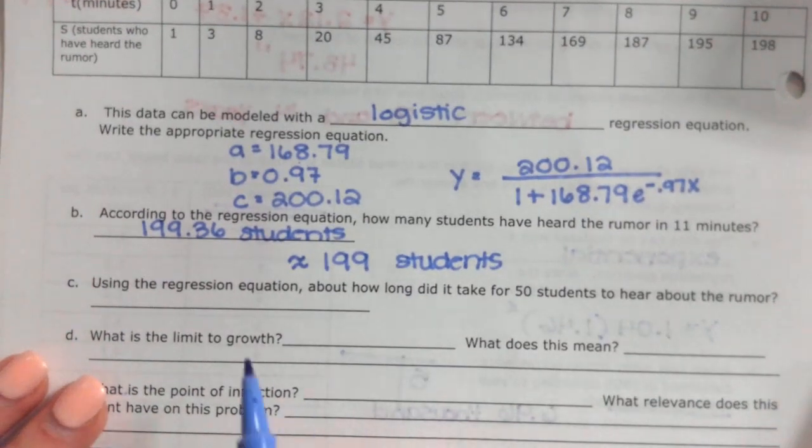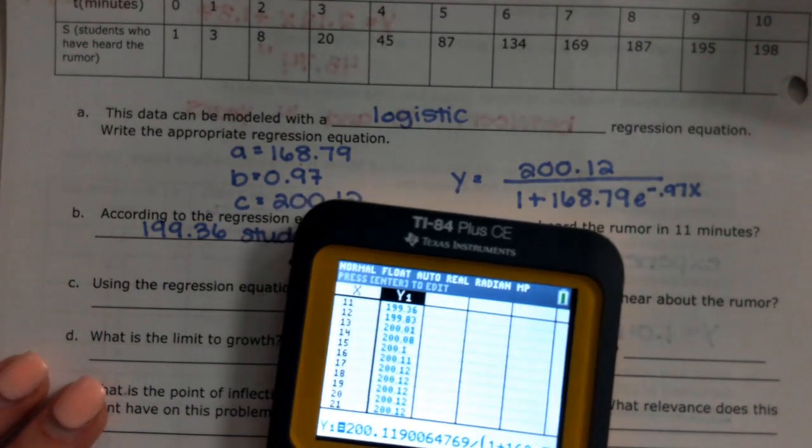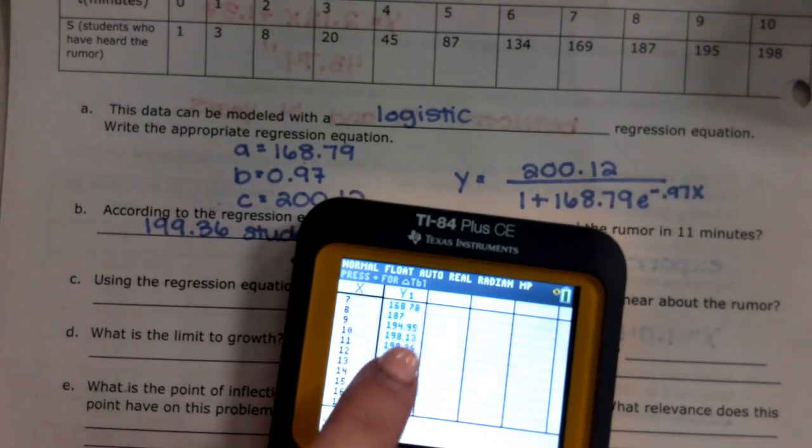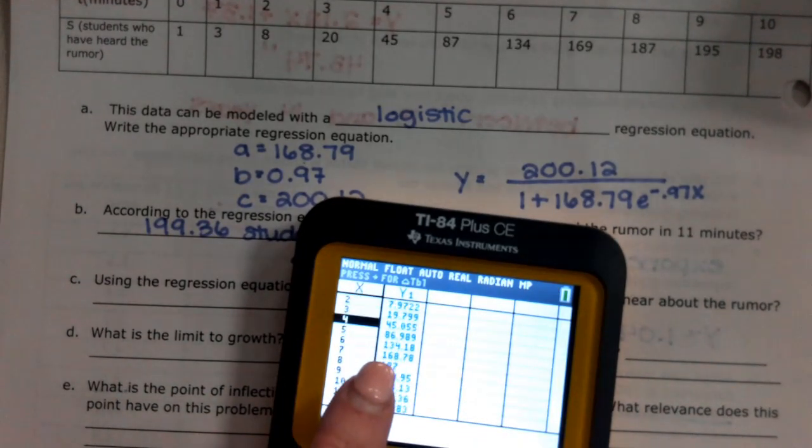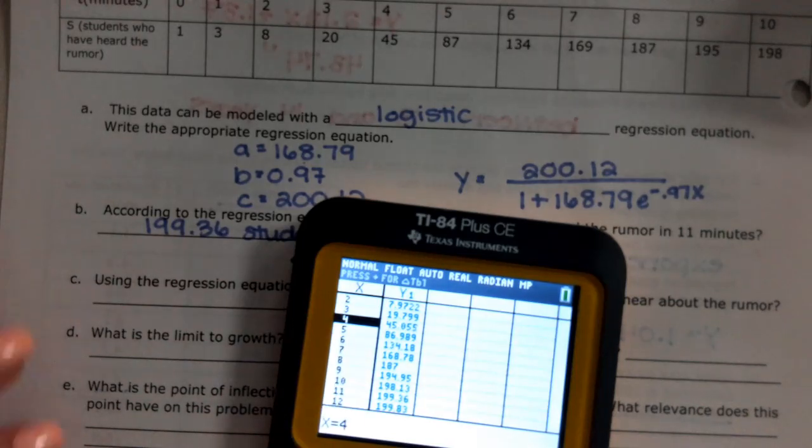Use the regression equation: about how long did it take for 50 students to hear about the rumor? So we're looking to see, when did this number get to 50? Between 4 and 5 is when it would get to 50.